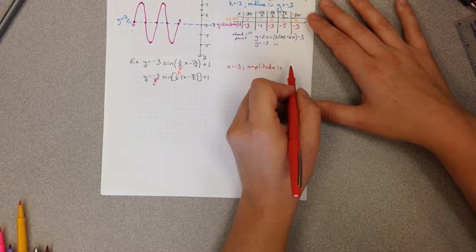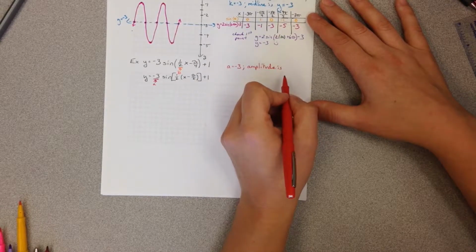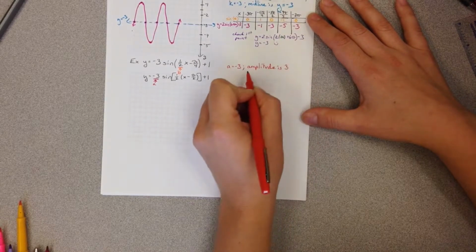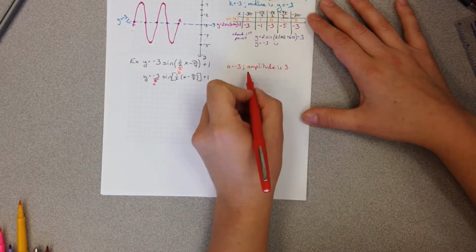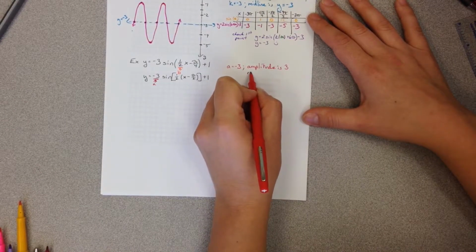Yeah, it's a radius, a distance, so it has to be positive. The amplitude is 3. What does the negative represent?